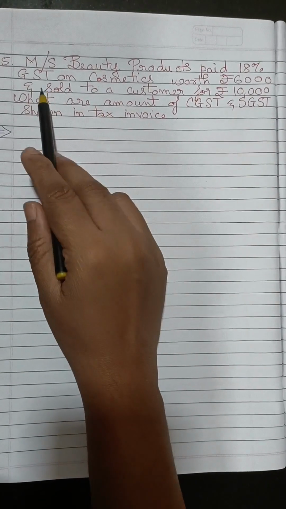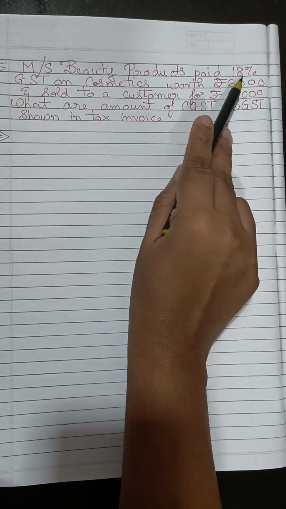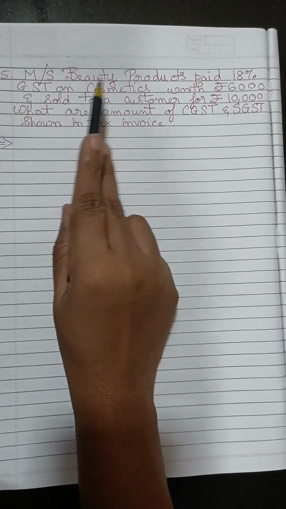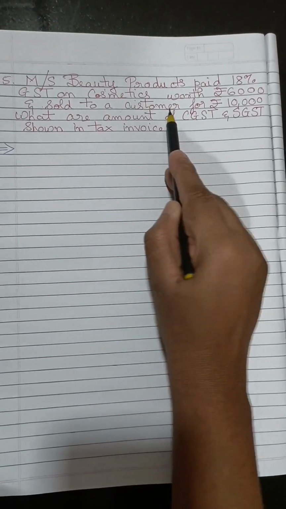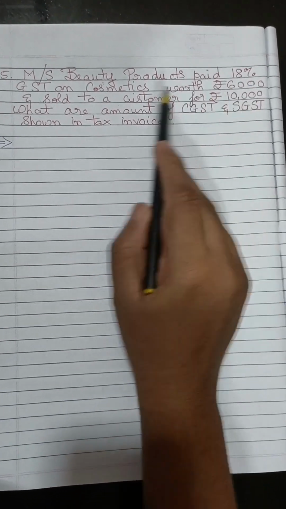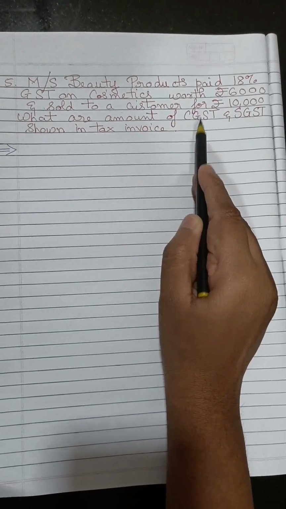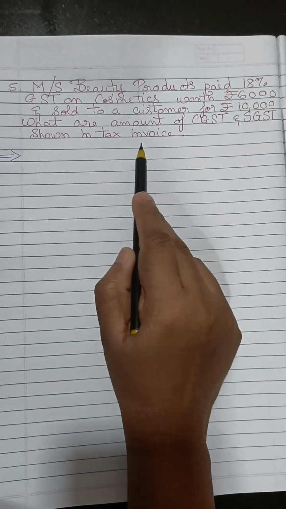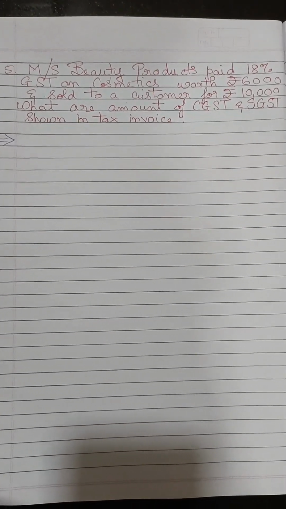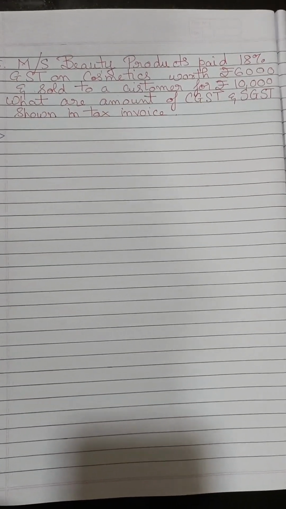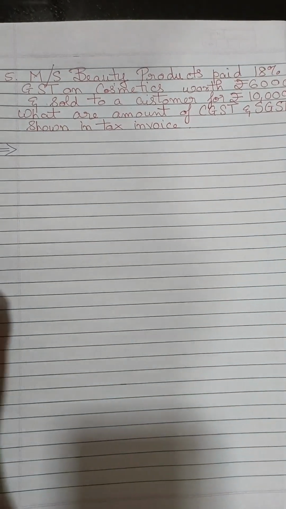The next one: MS Beauty Products paid 18% GST on cosmetics worth rupees 6,000 and sold it to the customer for 10,000. What is the amount of CGST and SGST shown in the tax invoice? I know my children are very smart. They must have got the answer by now, but let's do it.